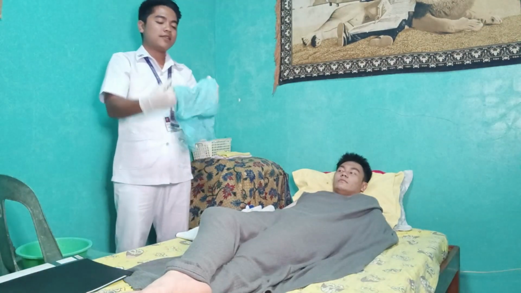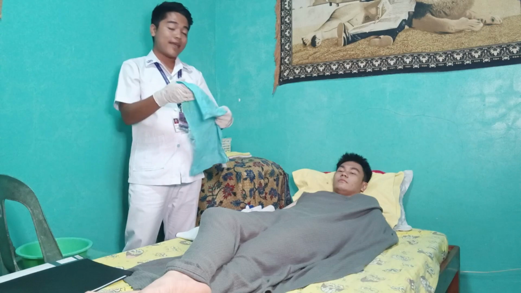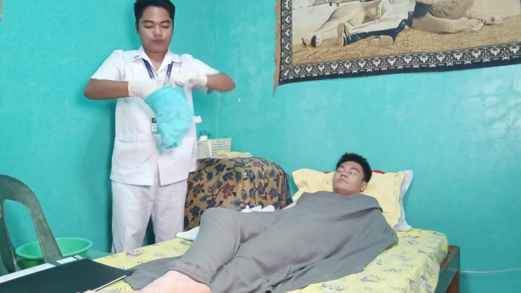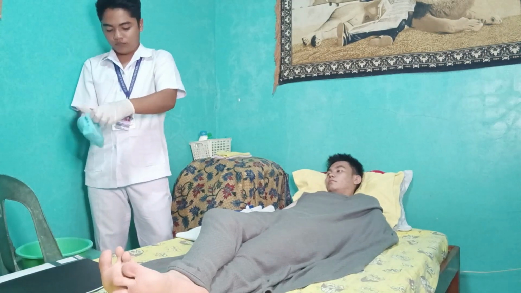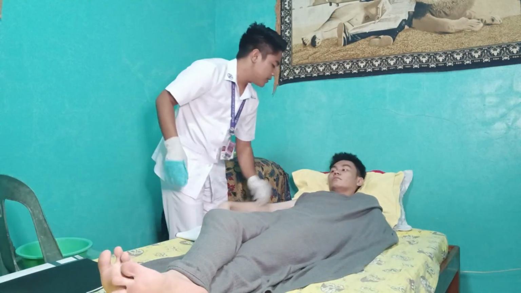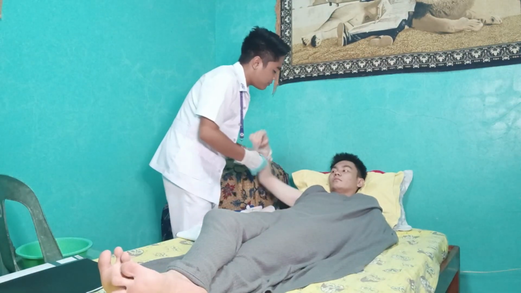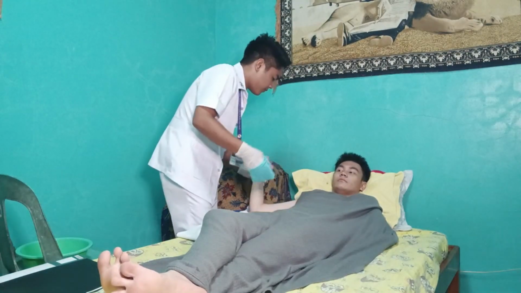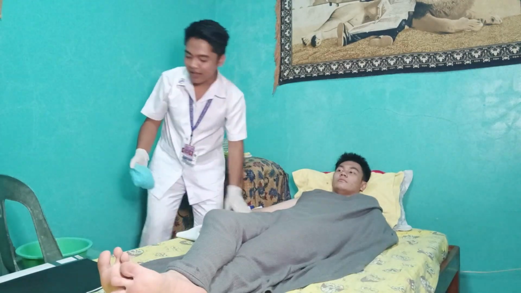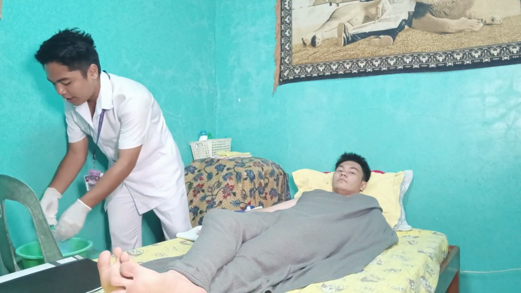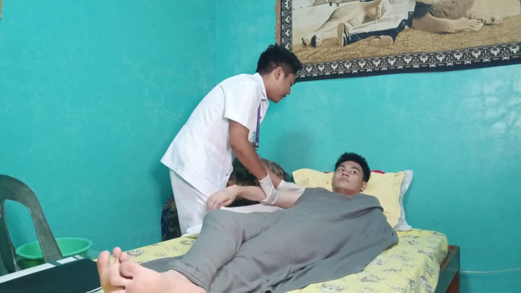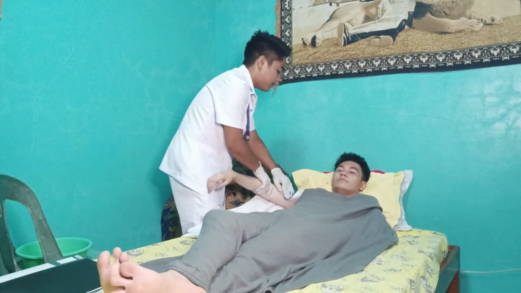Next is the axillary part. Again, we will make a bath mitt. So can you please raise your hand for me? Then after that, put it in the water, then pat dry the axillary area.